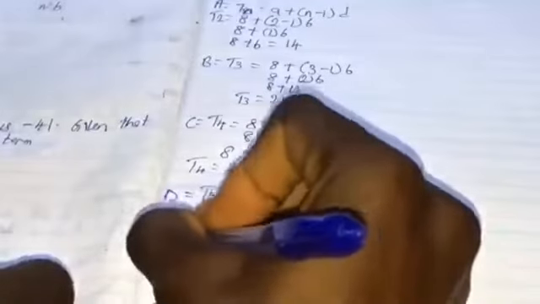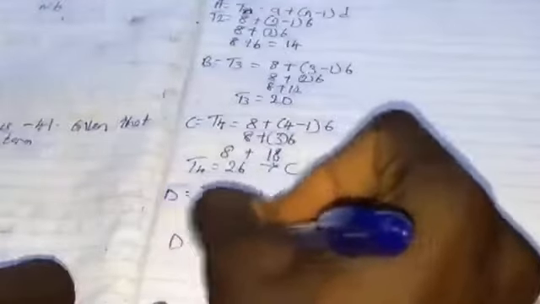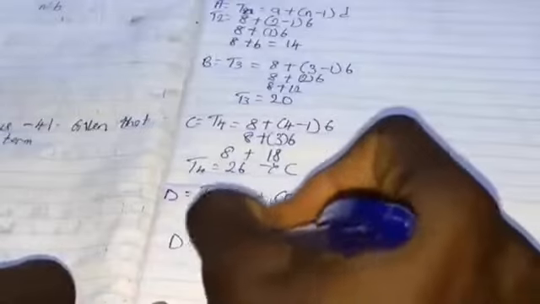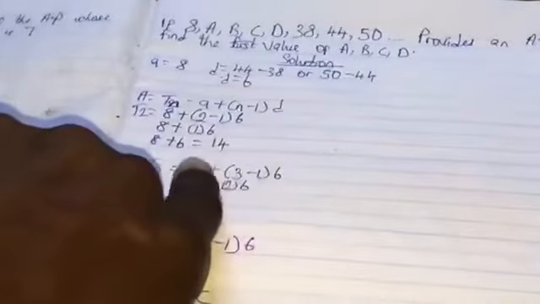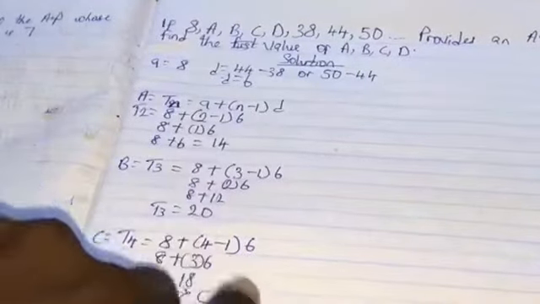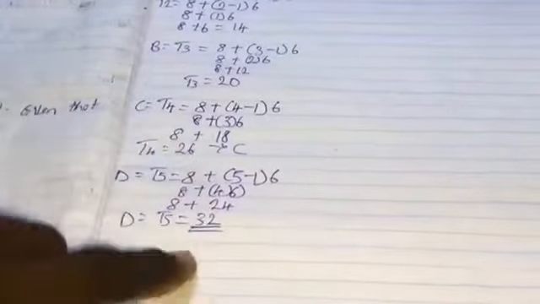Therefore, D is equal to T5, which is equal to 32. That's the answer. Therefore, your A is 14, your B is 20, your C is 26, your D is 32.